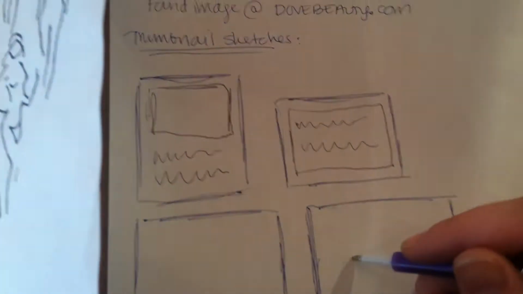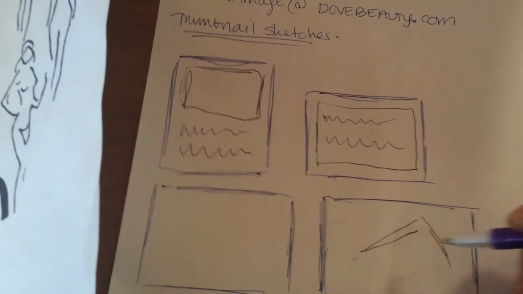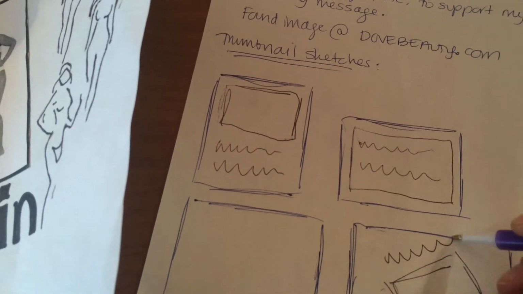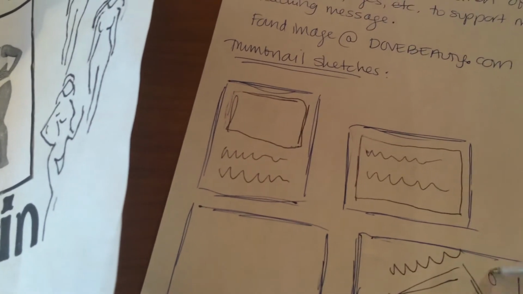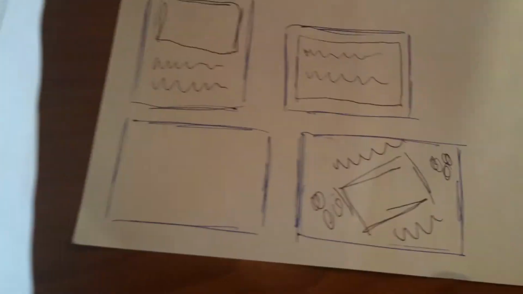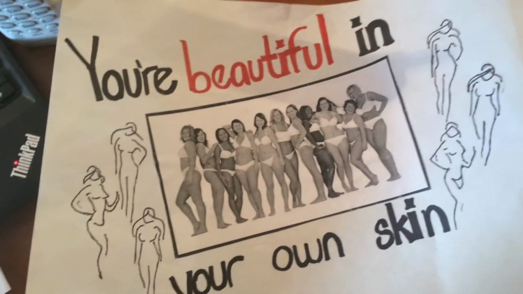Notice it's at an angle, so one of the thumbnails should look like this. Image in the center, words here, and then some clip art. Okay, so notice that that thumbnail corresponds with that final. Okay, so these are some of the things at this point that you should have in your process journal.